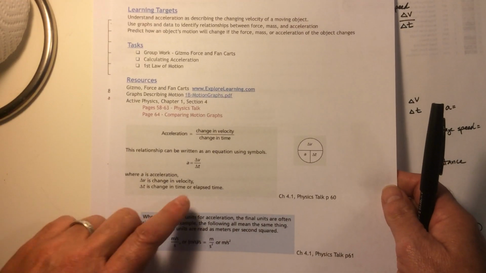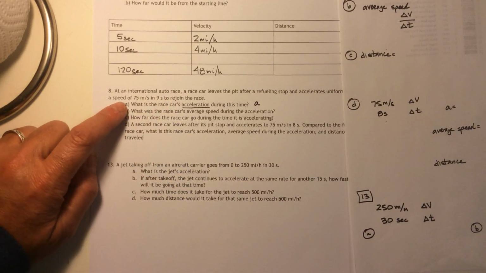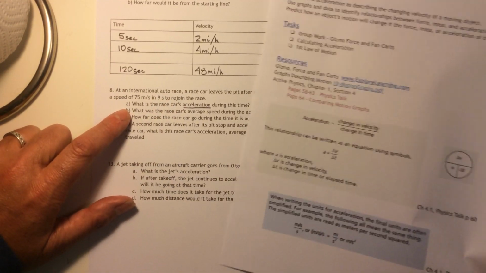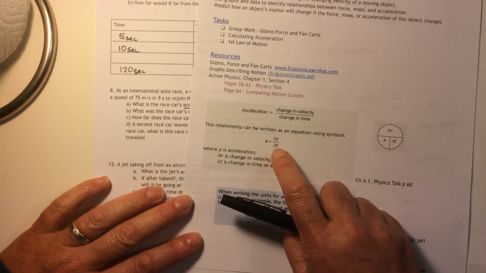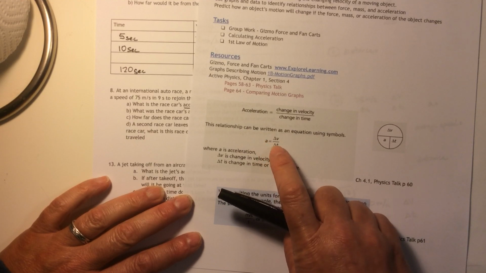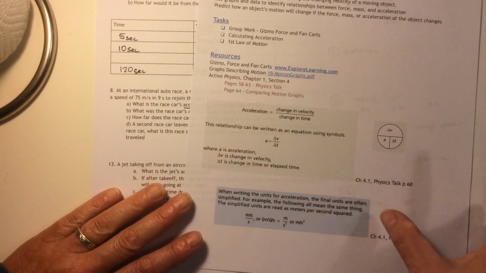Do I know what the time is? Yes. It's 9 seconds. This problem's actually easier than the problem before. Because here, I have the velocity, I have the time, I want to find out the acceleration. Before, I had the acceleration and I had the time, and I wanted to find out velocity. And actually, we didn't even have acceleration. We had some other numbers that were confusing.